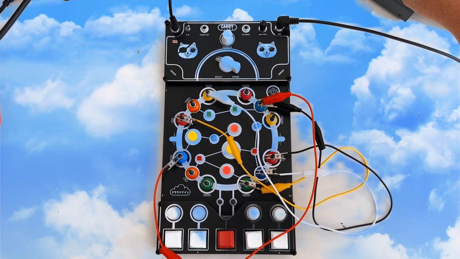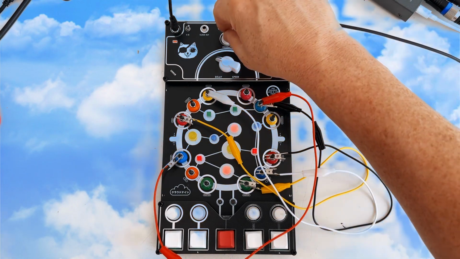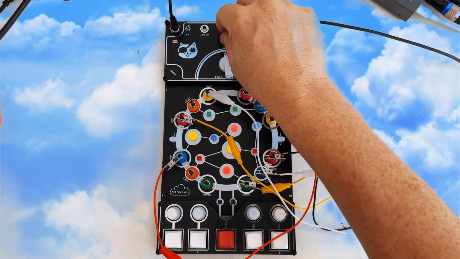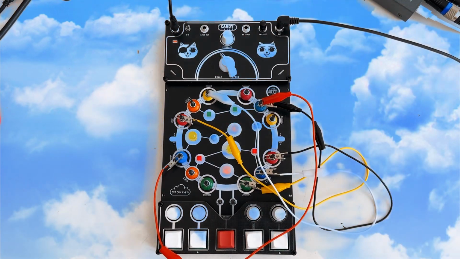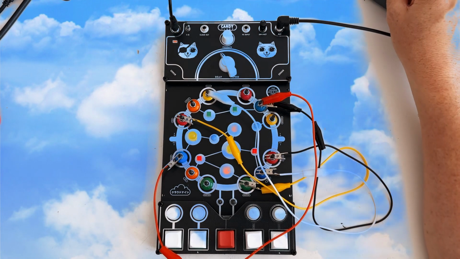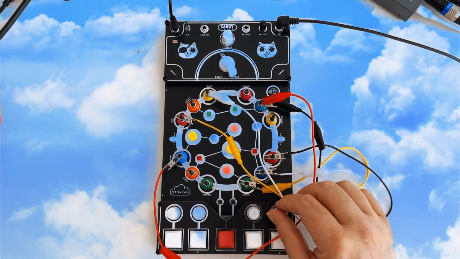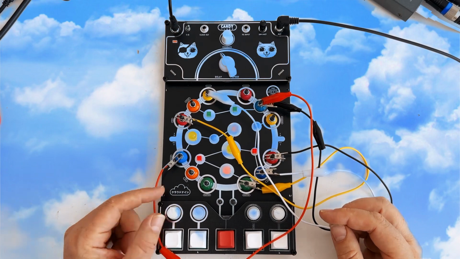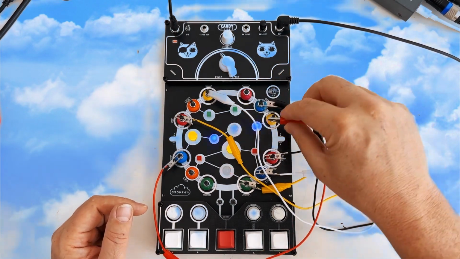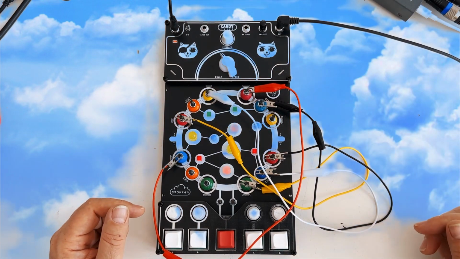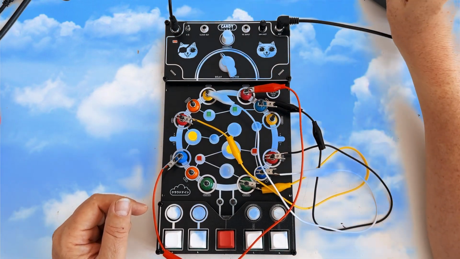Add a little bit more delay. Changing the speed more.